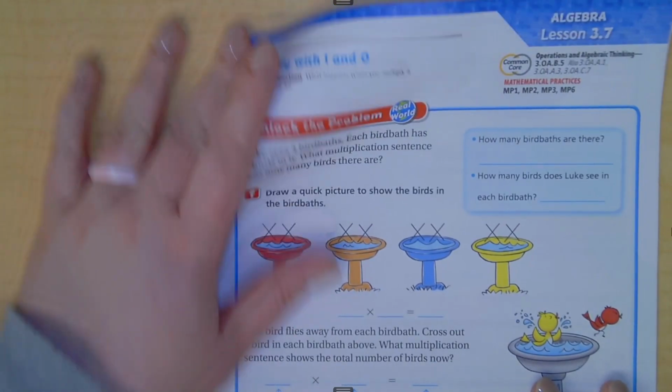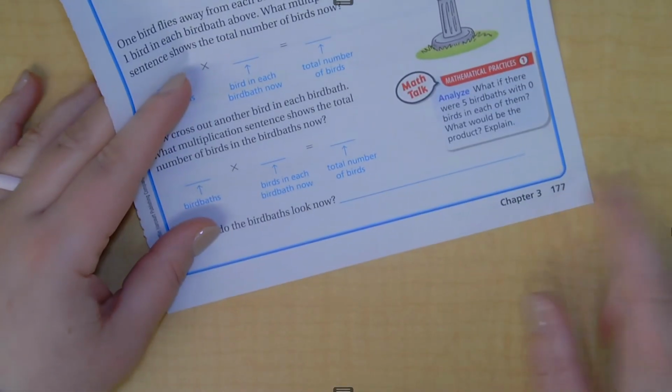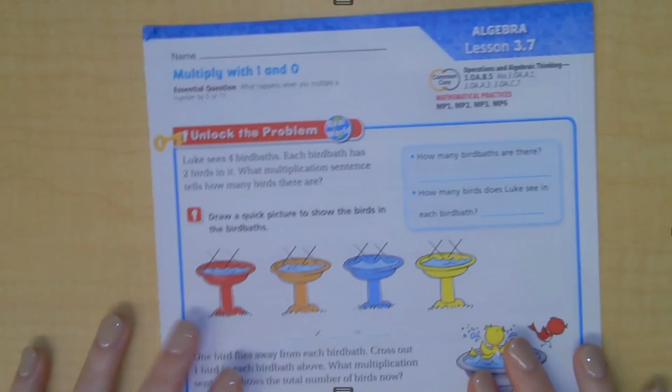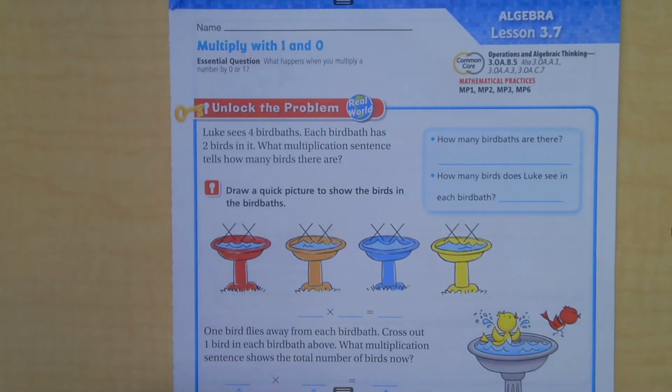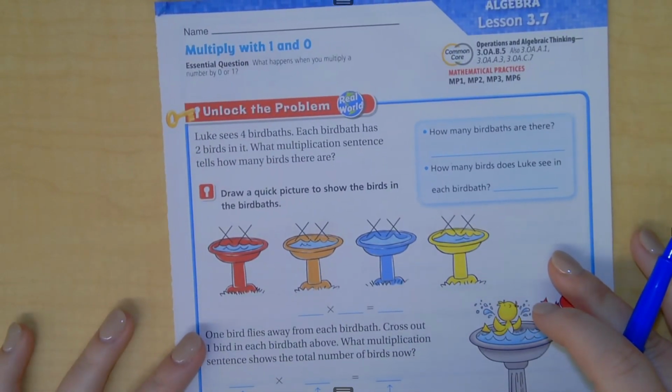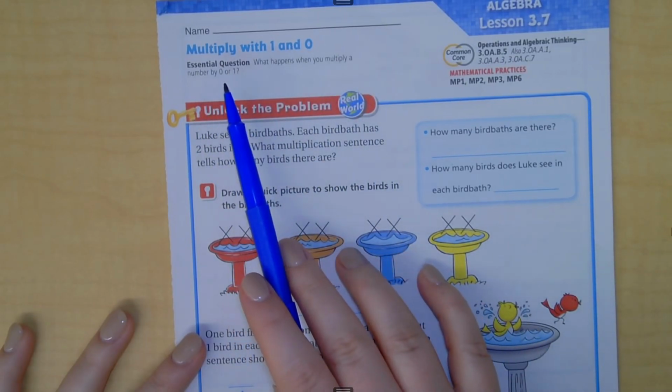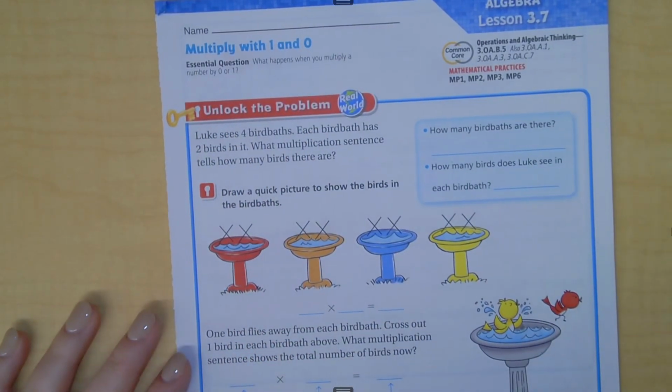If you haven't done it already, I need you to go tear out pages 177 and 179 from your GoMath book. Today's lesson is on multiplying with 1 and 0. You are going to like it, okay? Most kiddos say this is the easiest of them all. So our essential question is, what happens when you multiply a number by 0 or 1?